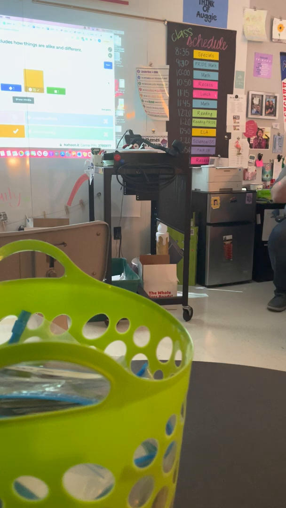Comparison, right? How they're alike and different. So, how they're alike is going to be what? They were apples. Yes. No. But so when you're talking about comparison and contrast, what is the alike? One was green and one was red. When you're comparing, it's alike, and when you're contrasting, it's different, right?